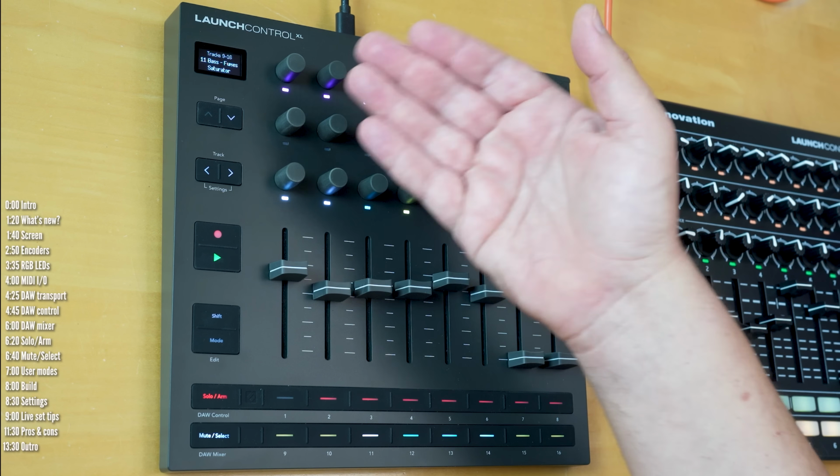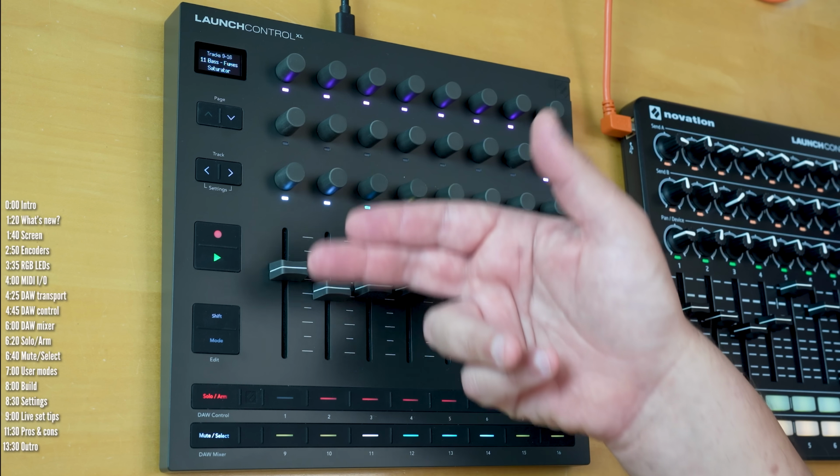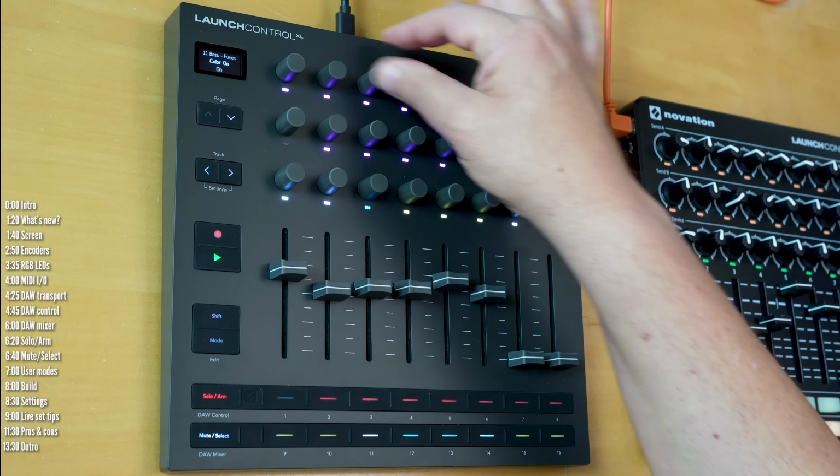The screen is OLED, so it has excellent viewing angles. It's certainly small, but the font size is similar to the labels printed on the panels, so it does a good job of showing you what it is that you're controlling.